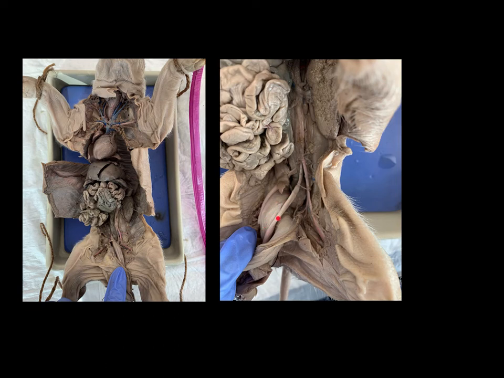And there are two vessels that run alongside that urinary bladder, and these are the left and right umbilical arteries. Umbilical because down here we can't see it, but this is where the pig's navel, the umbilicus or the belly button, is found. So this is the left and right umbilical arteries. So that's all the vessels that we need to know on the fetal pig.